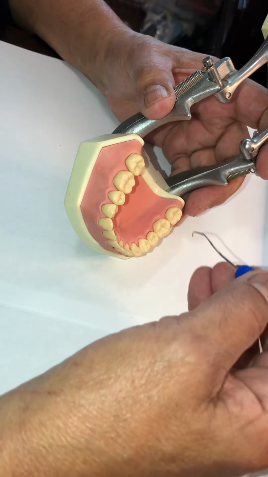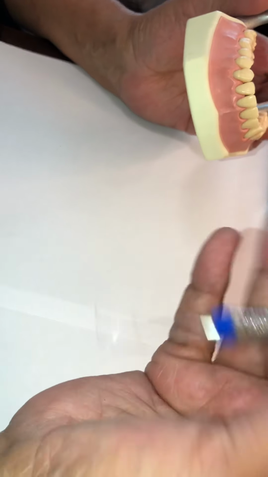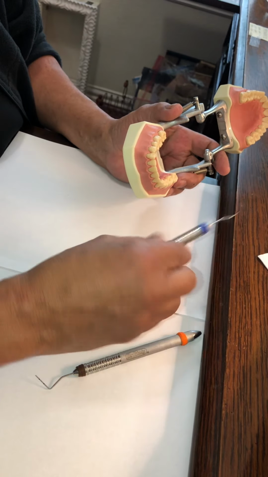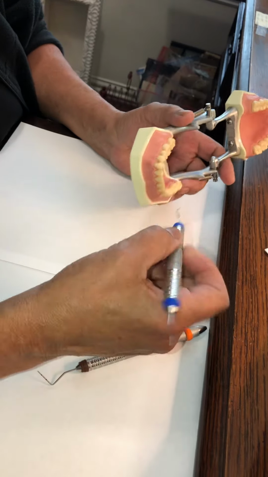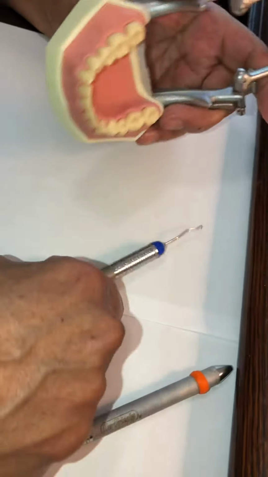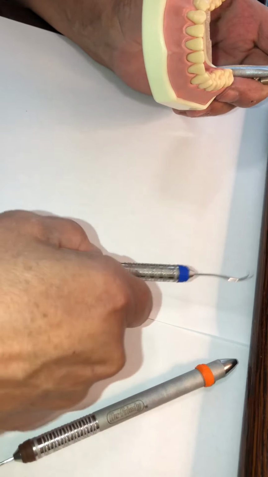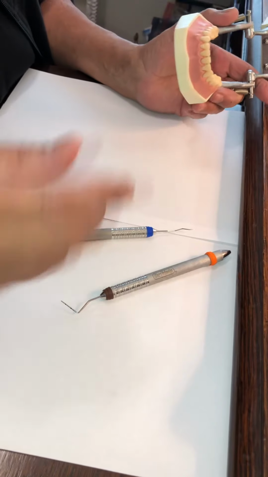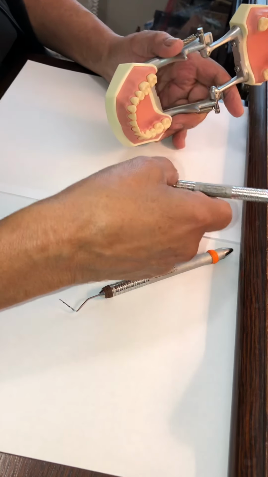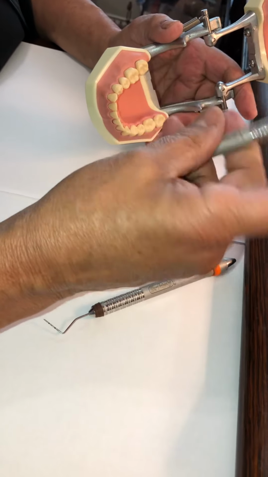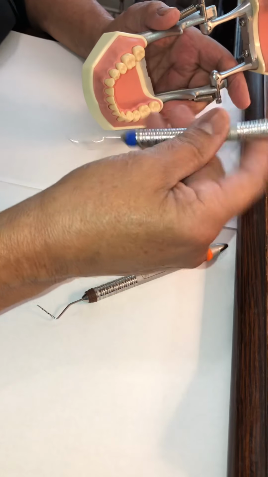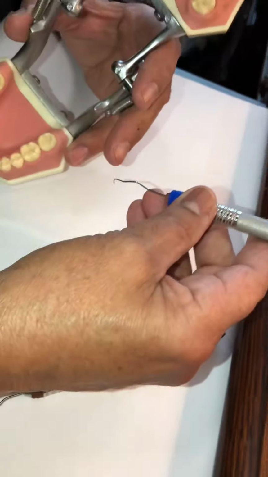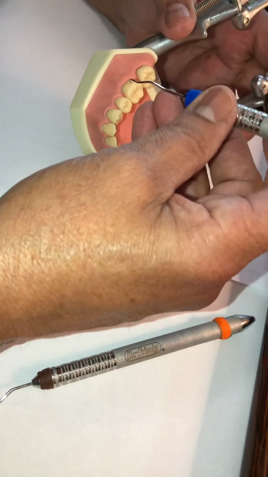So I'm going to take this instrument and just pick it up, not necessarily in any rhyme or order. I'm just picking it up because that's what you would do on your bracket table. When you lay instruments down, you don't lay them down knowing that's my terminal end or that's my working end. You just lay it down. Then when you pick it up, you find the correct end. That's why you see clinicians move the instrument and flip it, so that they'll find the right end.